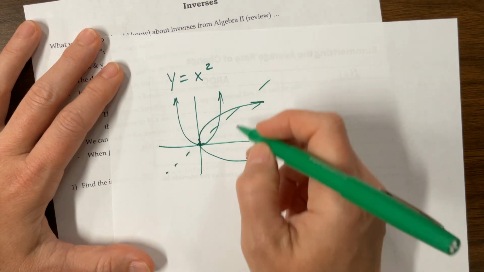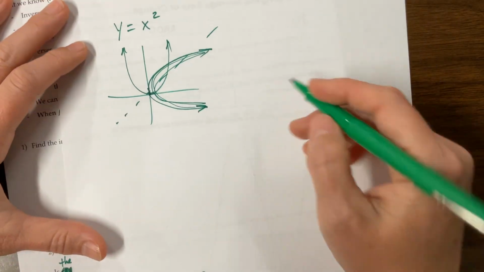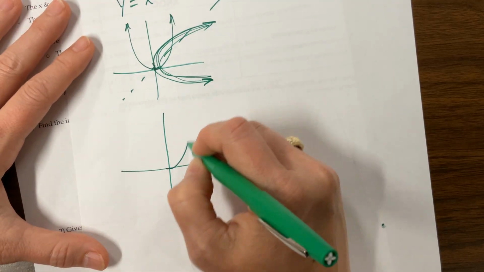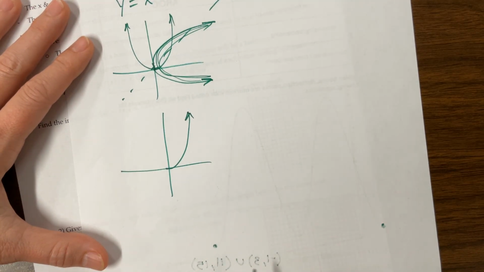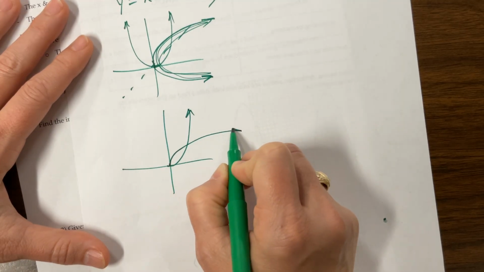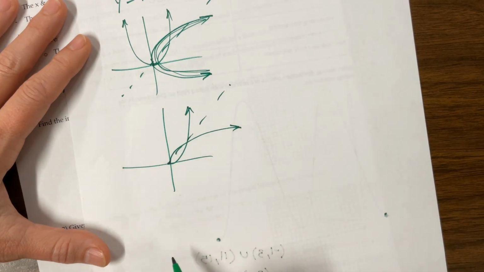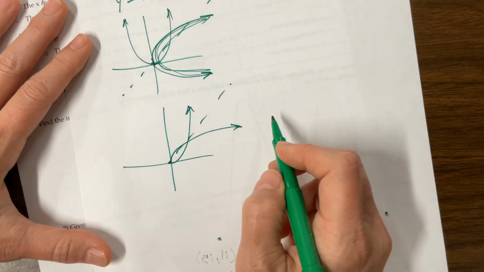This is not a function. This piece right here fails the vertical line test. So what we'll do is we'll come back to the original and restrict the domain. We'll say we just want this positive piece of the graph so that now when I take the inverse right here, pretend I drew correctly, here's the line it reflected over. When I take this inverse, this is now still a function.